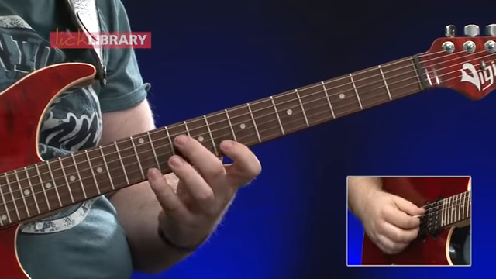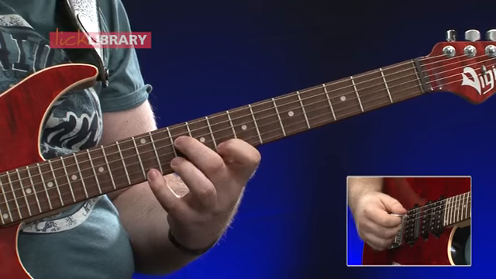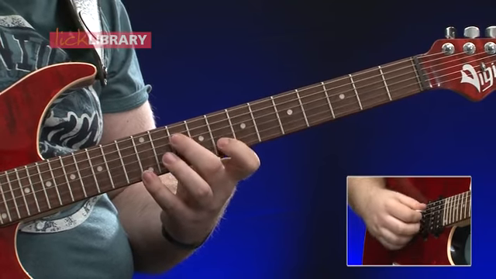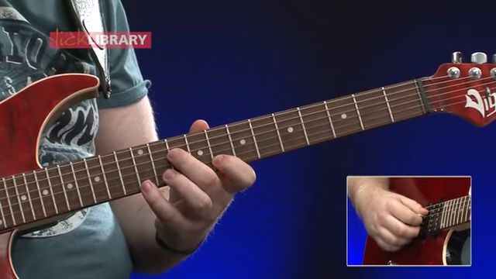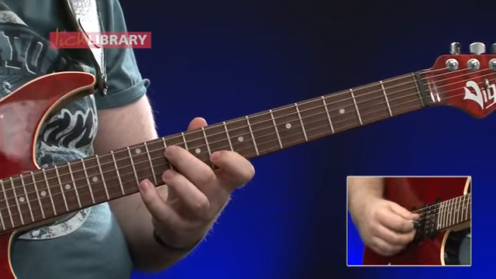And our final voicing in this position, a lovely sounding chord, and that would be 10 on the D, 8 on the B, and 12 on the high E.